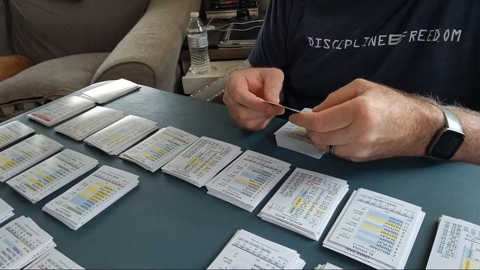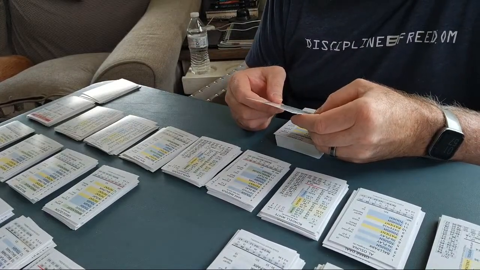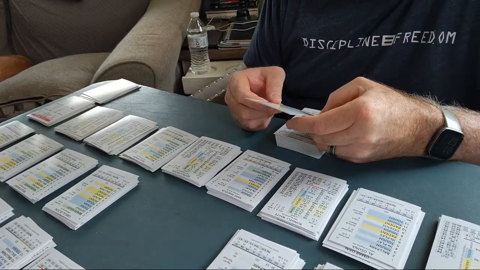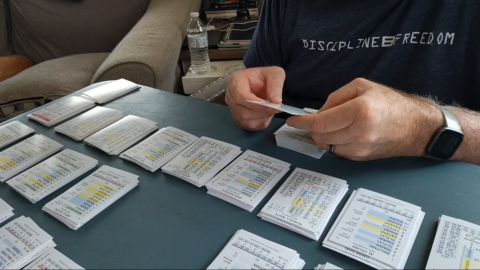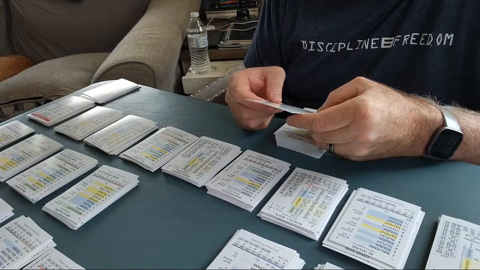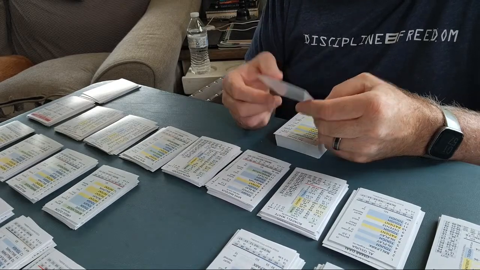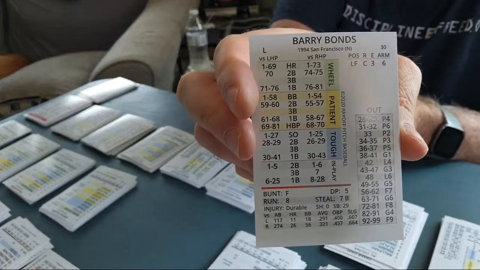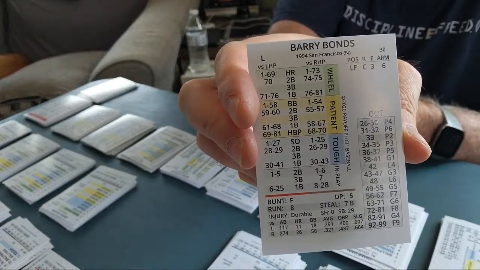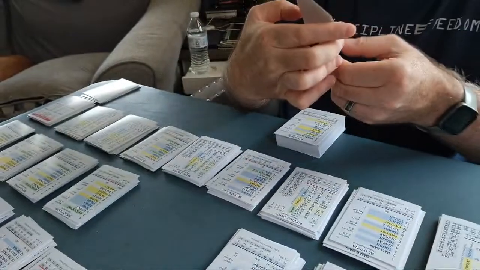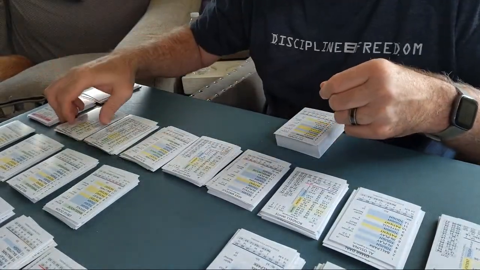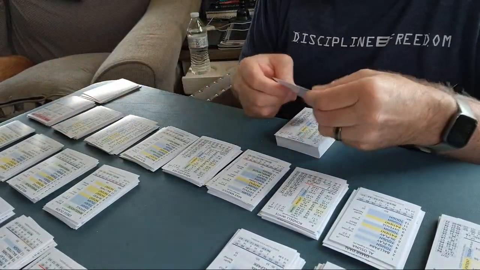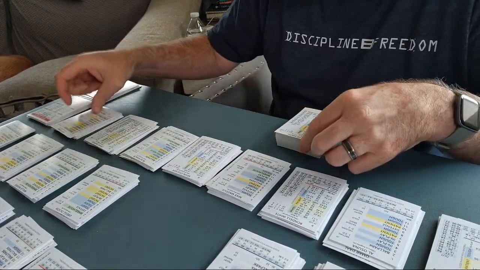Barry Bonds. What kind of season did Bonds have in '94? Pretty damn good. Not the legendary seasons we'd see in a few years, but 37 homers for Bonds. He hit a little over 300, it looks like. Over 400 on base, over 600 slugging versus everybody this year. I don't know if this is during steroids, pre-steroids, what, but that's a hell of a card. It's going to be a fun card to play with for the Giants. Bonds and Williams in '94 is just terrifying.